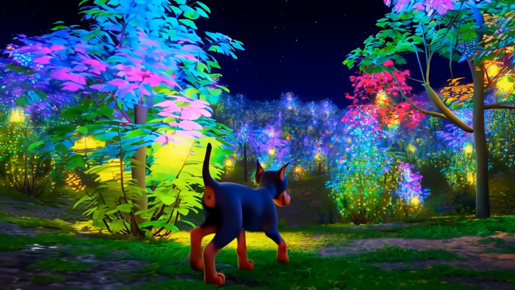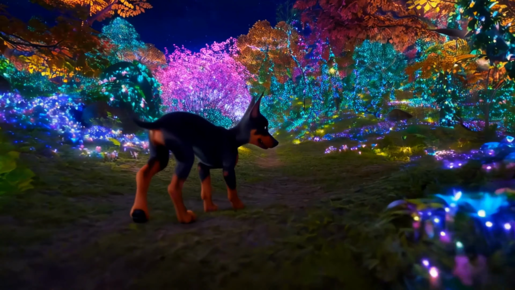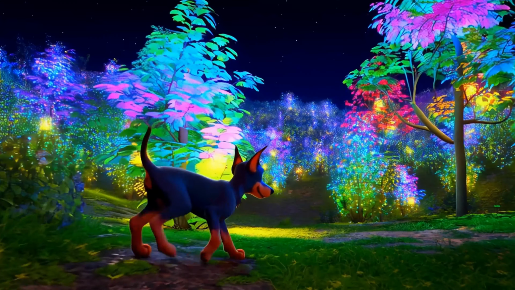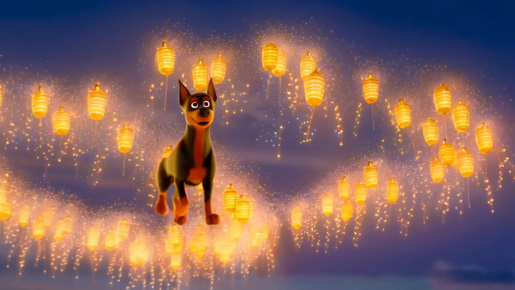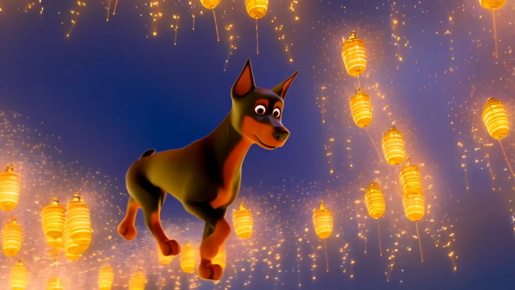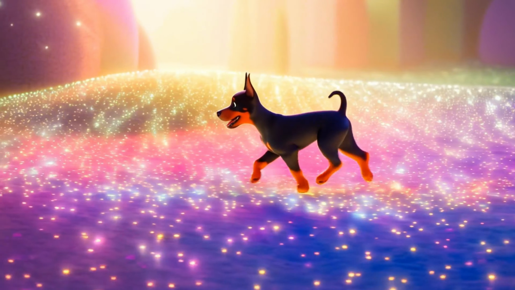Dream of fields so wide and bright, running free in morning light. Hush, now rest so tight. Snuggle in, it's sleepy night. Softest whispers lullaby.